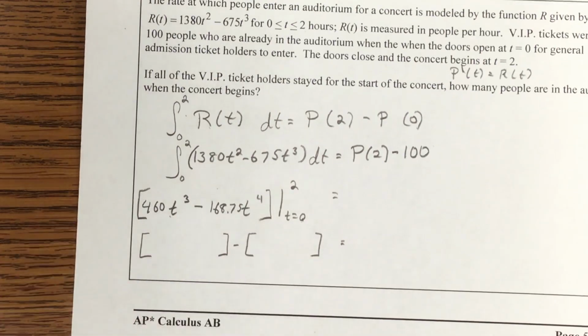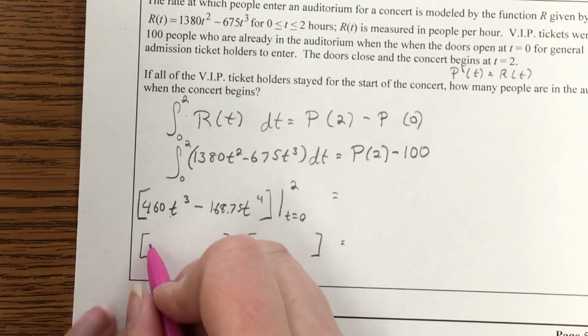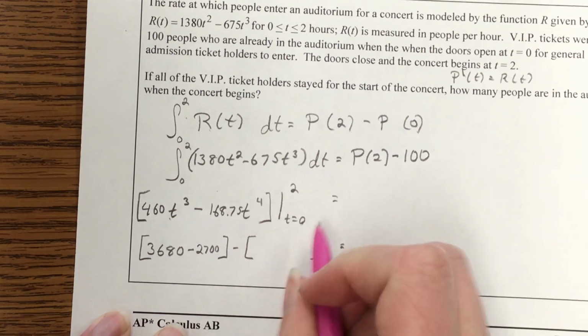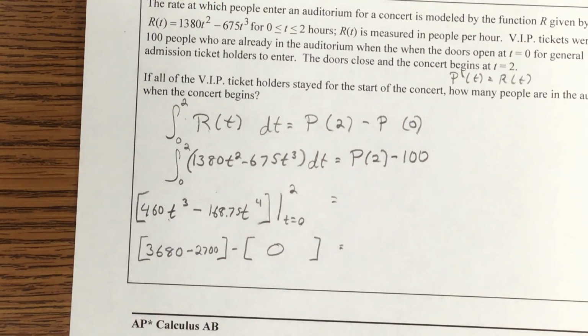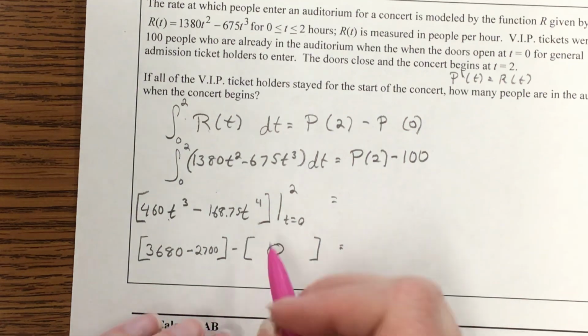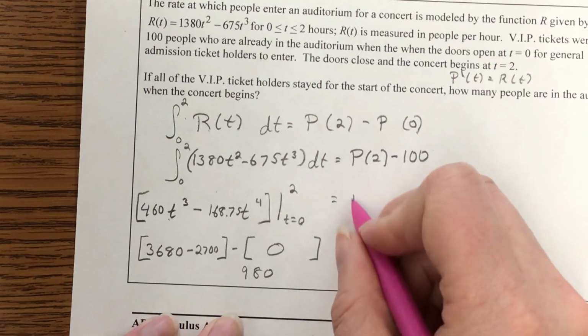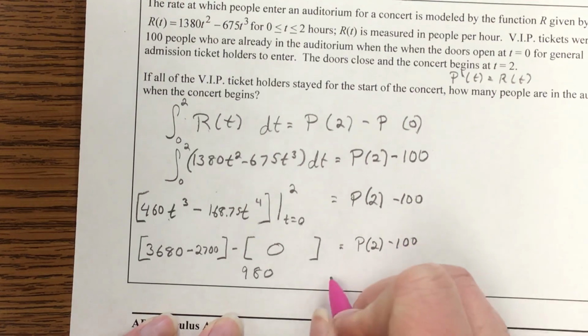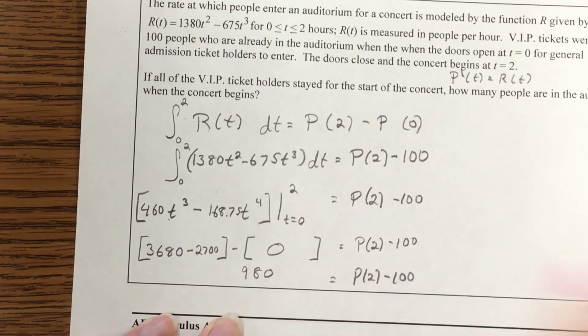Okay, so this is 460 times 8. I'm just going to go ahead and do this math. 460 times 8, which is our 2 cubed, is 3680, minus the 168.75 times 2 to the 4th, which is 16. That is 2700, minus 0 minus 0. That's all 0. So 3680 minus 2700 is 980, which is p of 2 minus 100.